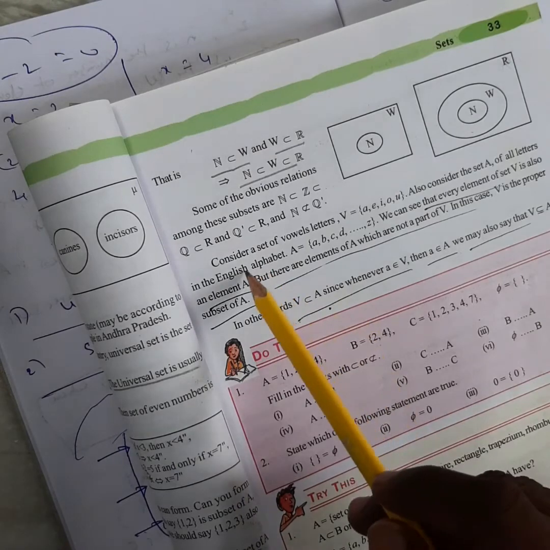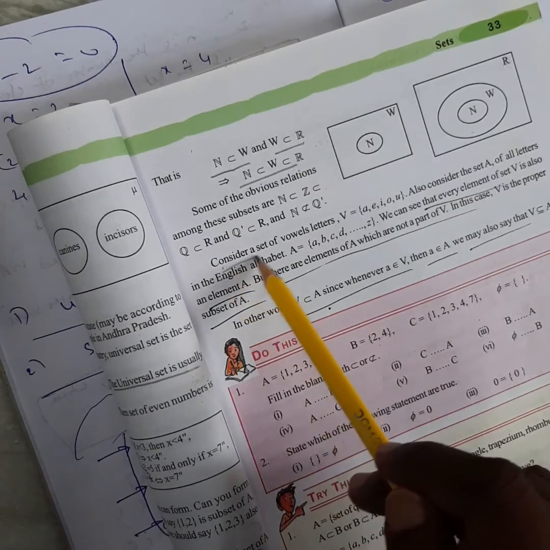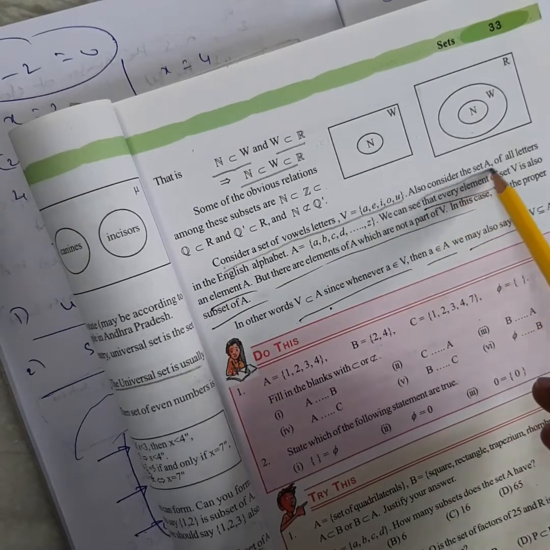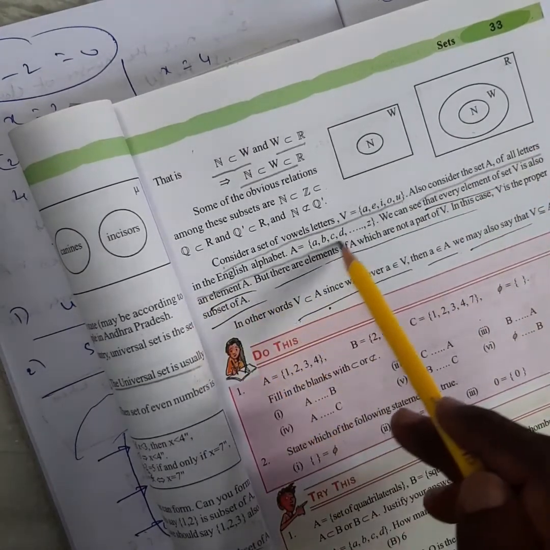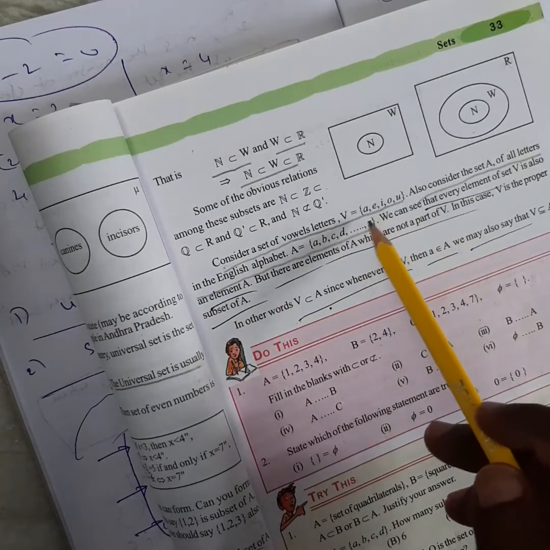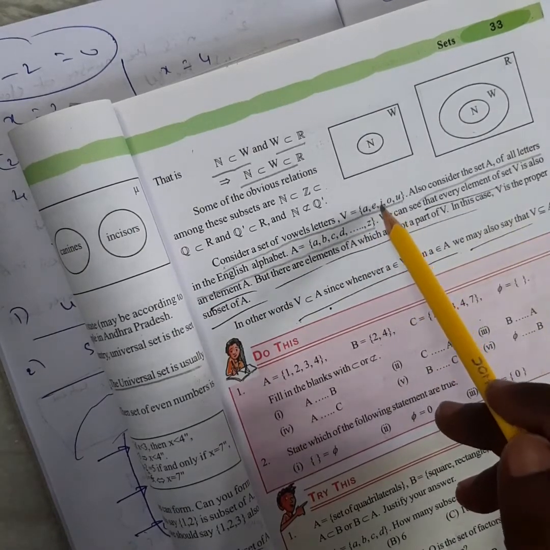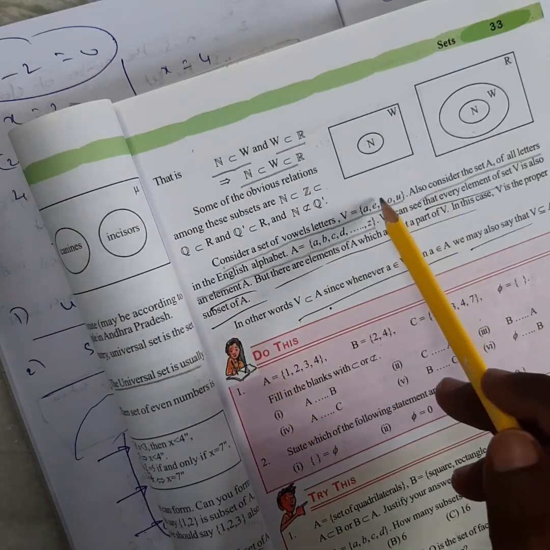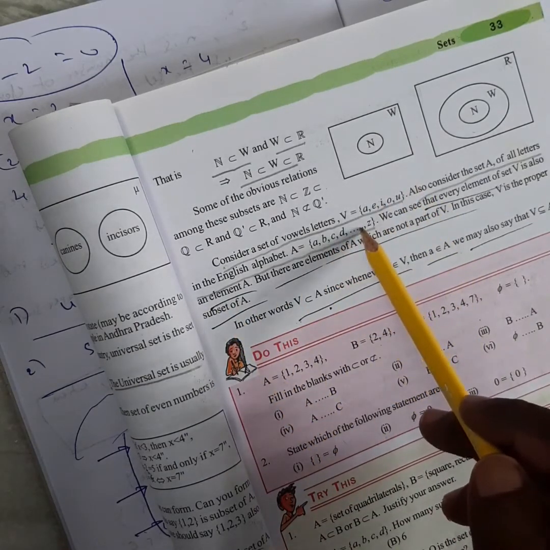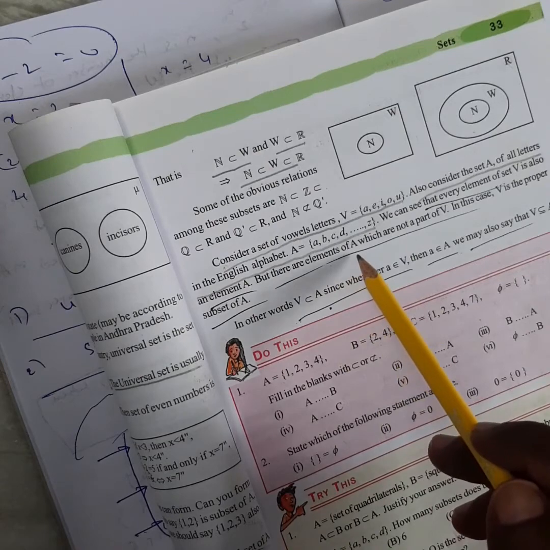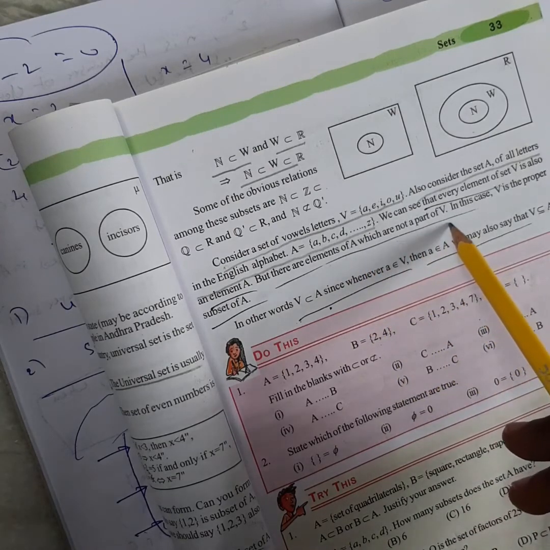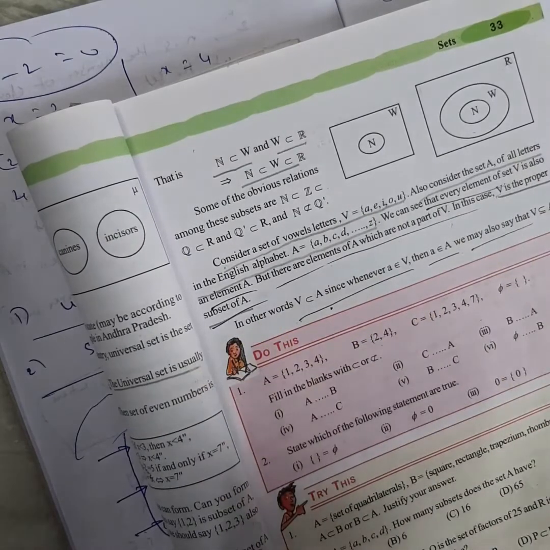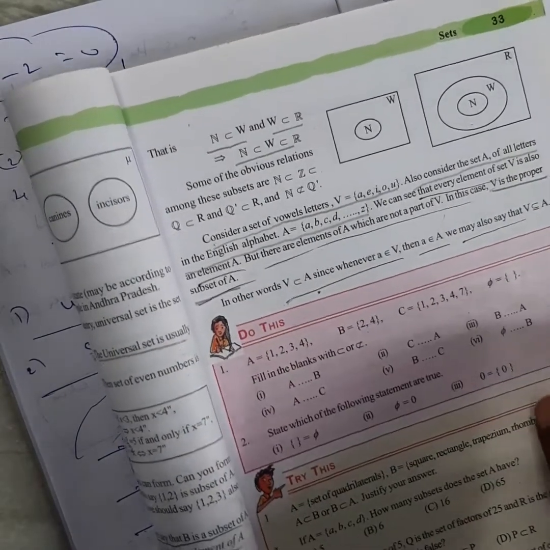Here, children, consider the set of vowels V equal to {A, E, I, O, U}. Also consider the set A of letters of the English alphabet, A, B, C and so on. We can see that every element of V is also an element of A, but there are some elements of A which are not part of V. In this case, V is called a proper subset of A. Subset or proper subset, anything is the same.